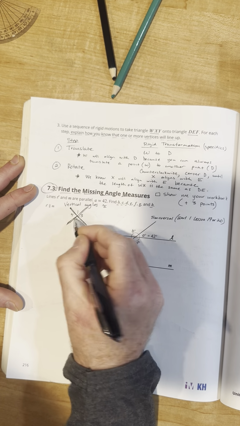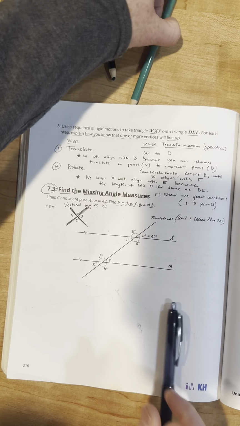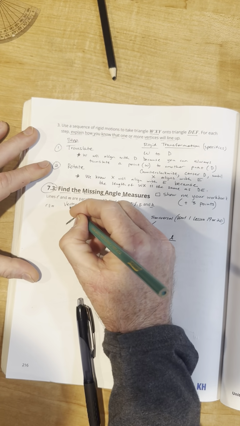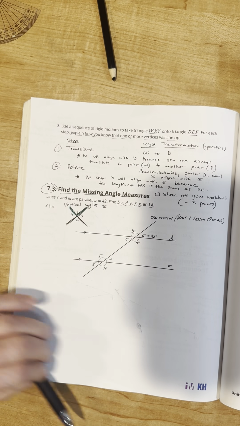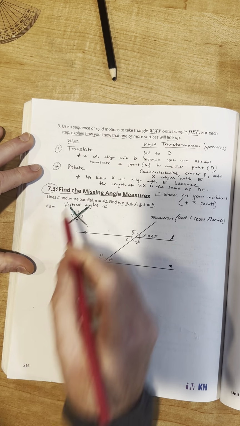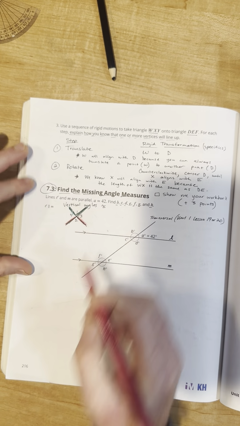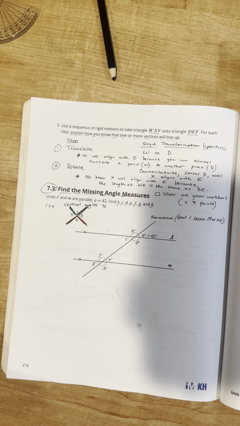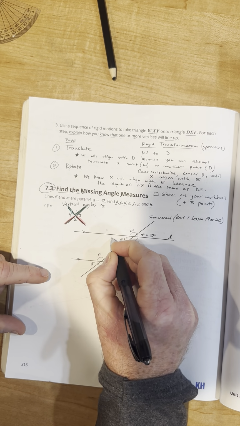So vertical V, A. Let's use some Christmas colors. Vertical angles are always congruent. So let's do that. So C will equal 42.